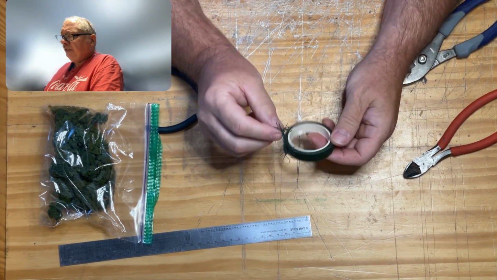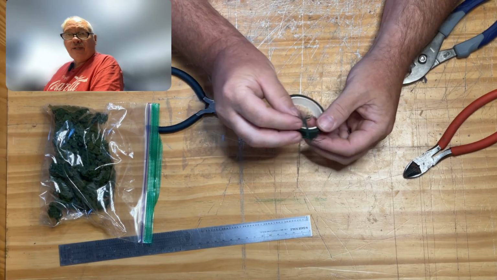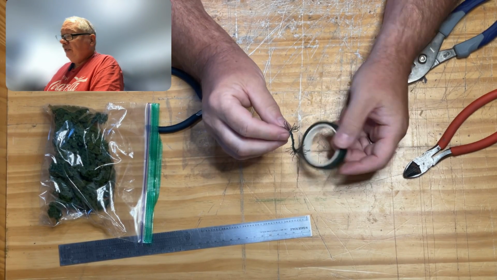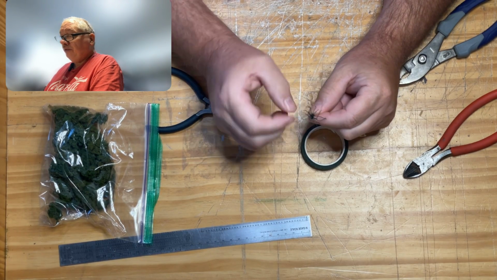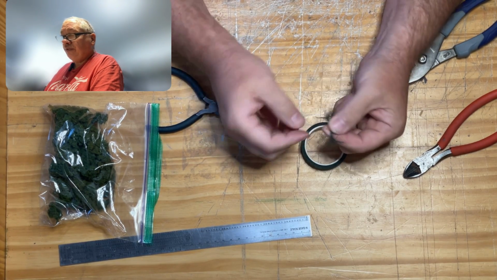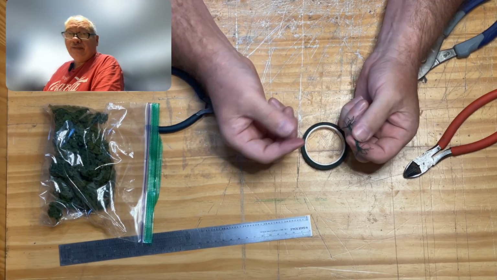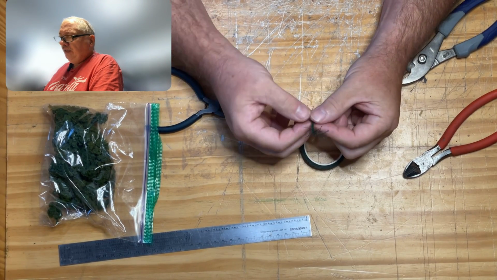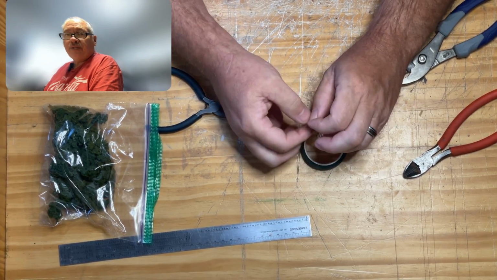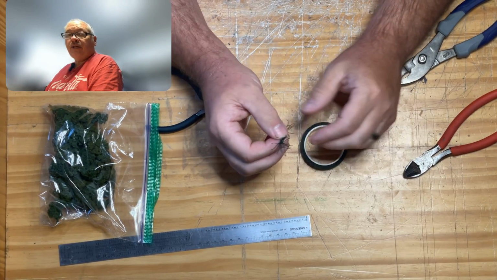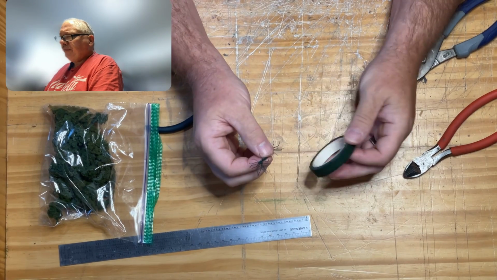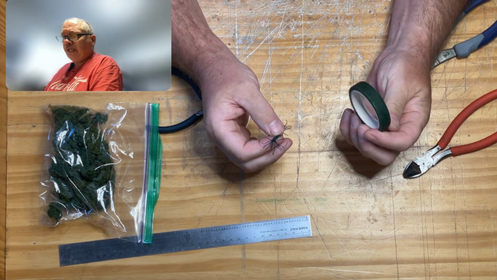But what I would do with this, now here's another option, on your trunk here especially. Now I've also done the branches, but these are obviously not going to need it. But I've done HO scale ones, or I've done the roots and the branches just to make them stand out a little bit better. This is your floral tape.